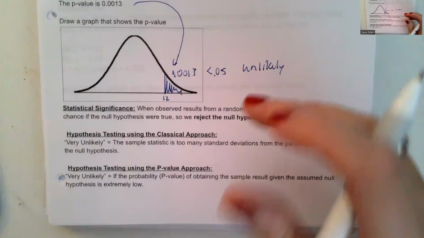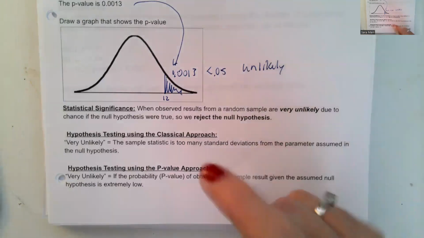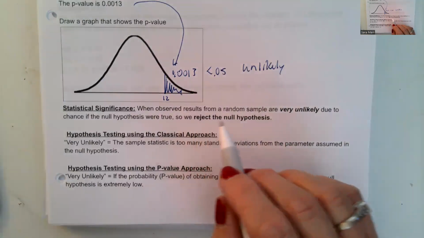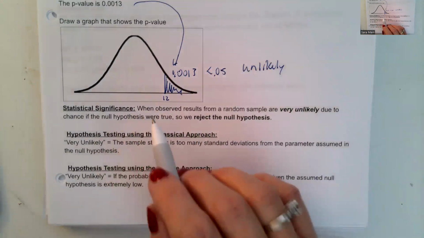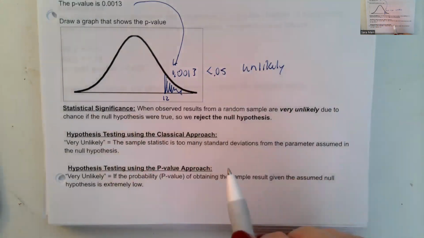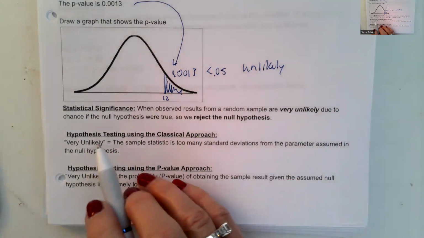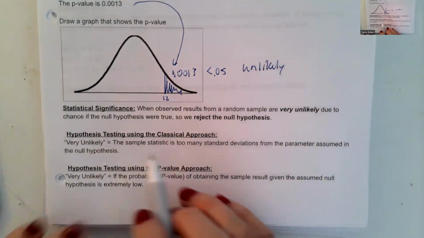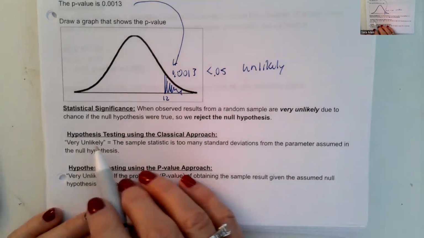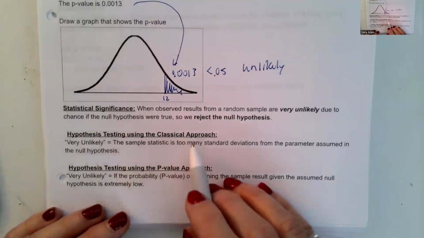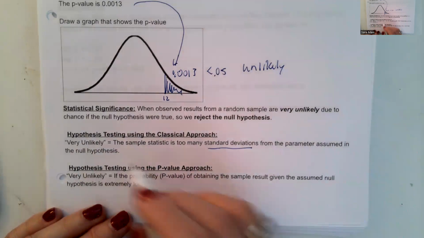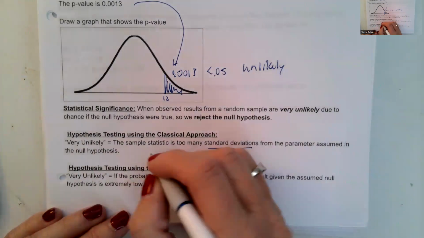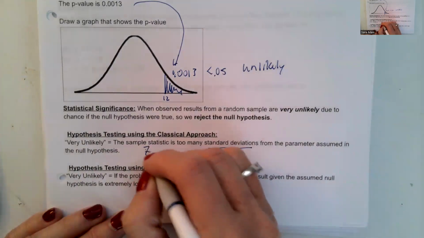So statistical significance is another way to describe that something is unusual. When observed results from a random sample are very unlikely due to chance if the null hypothesis were true, we reject the null hypothesis. So the classical approach is when we consider it very unlikely if the sample statistic is too many standard deviations from the parameter assumed in the null hypothesis. So this is where we're going to look at our z-score.